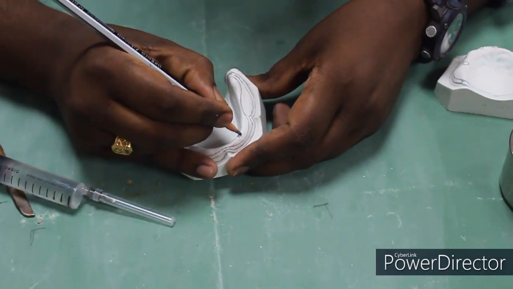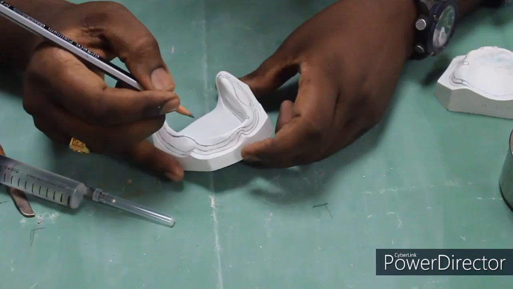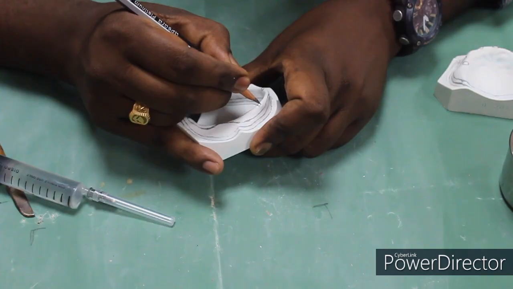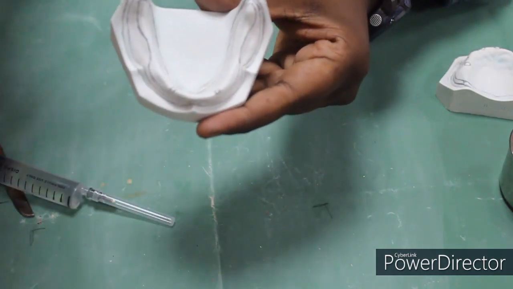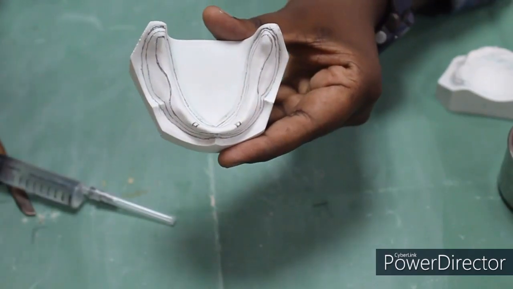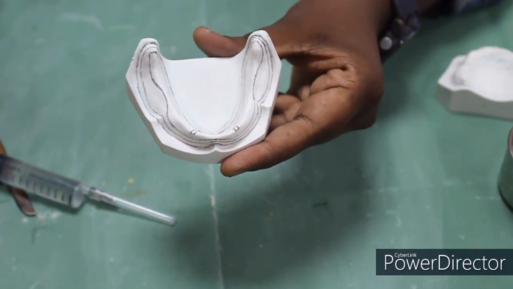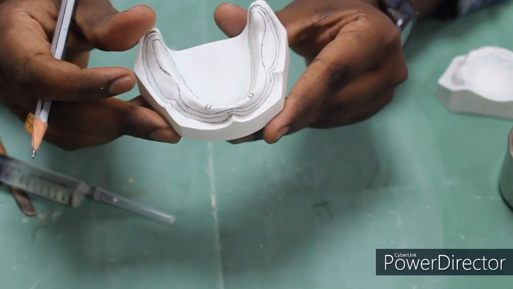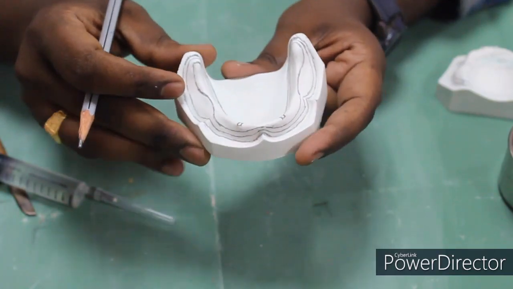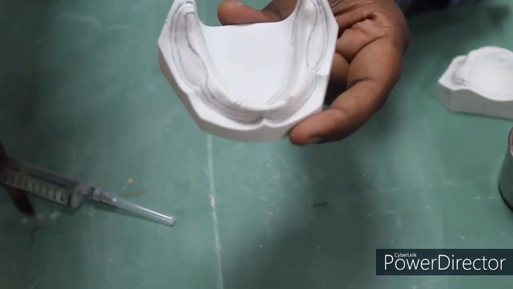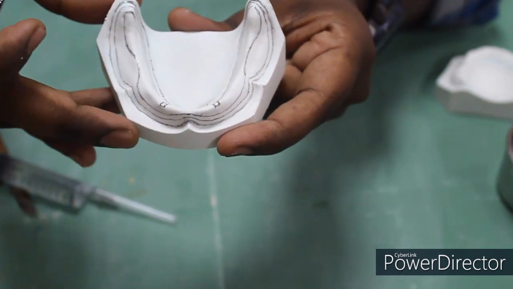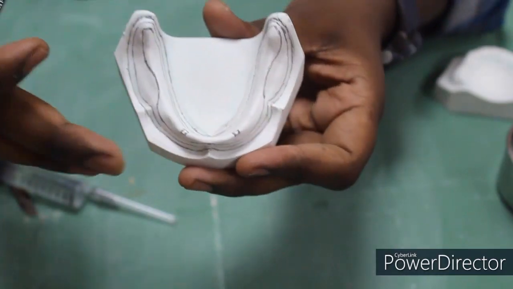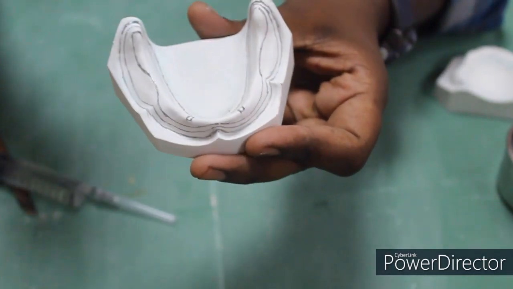So in the canine region, we can add two stoppers, that is 2 by 2 millimeter dimension, in the canine region. Okay, so by this we are completing the spacer design outline for the maxillary and mandibular cast. Three lines, and each will be 2 mm short, and you are exposing the buccal shelf area and stoppers in the canine region.